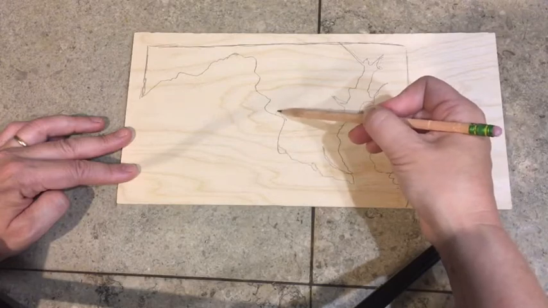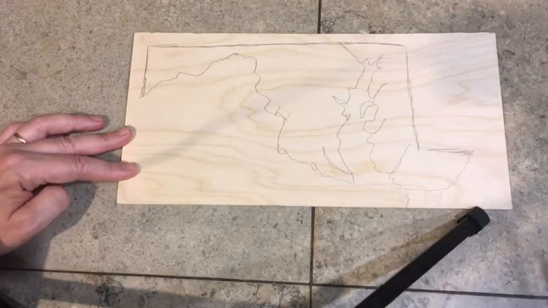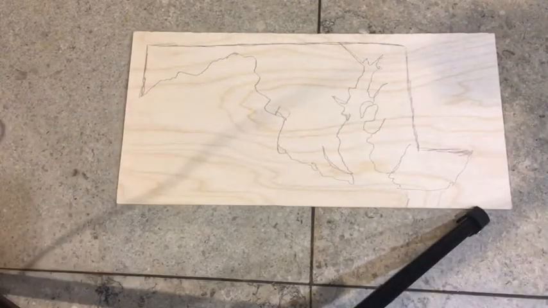And there's DC right in there. All right, so there we have our basic map of Maryland, which you've drawn quite a few times.